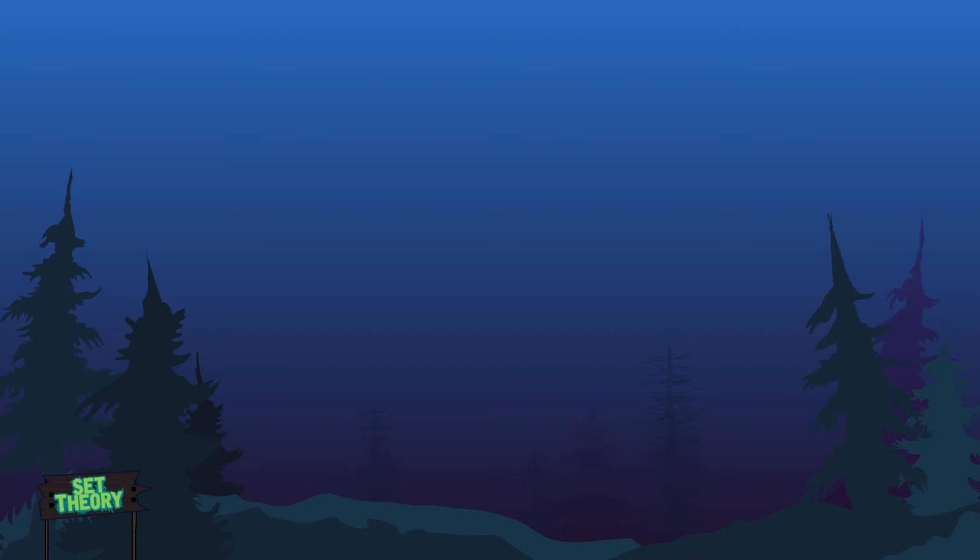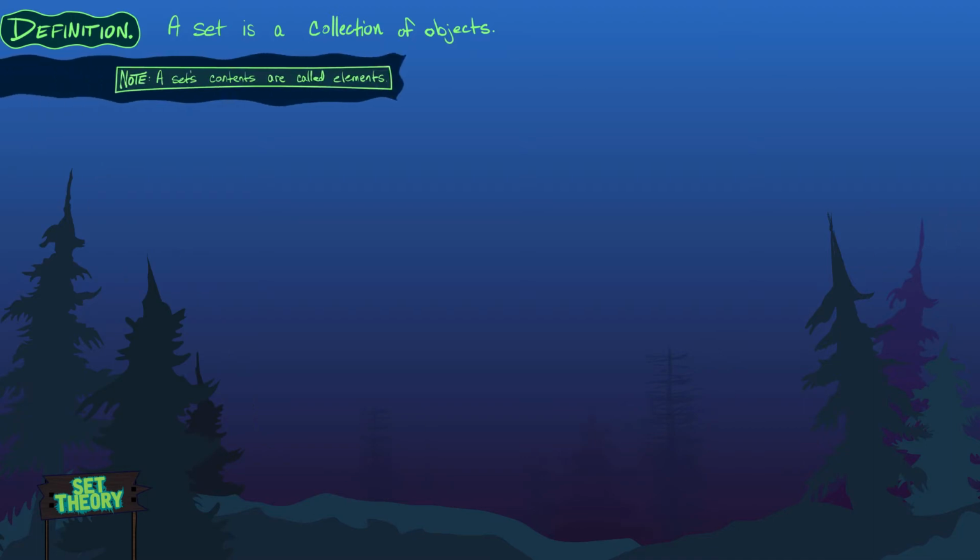All right, so this will be a relatively short intro to sets. So first, what is a set? And for us, it's going to be a collection of objects, generally speaking. And those objects we're going to call elements.